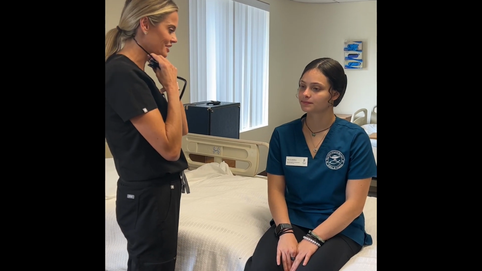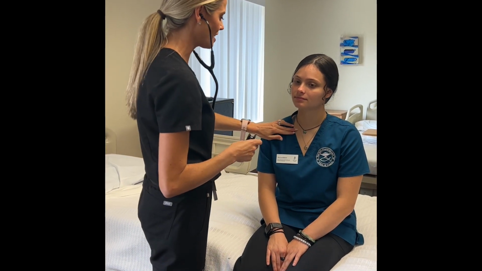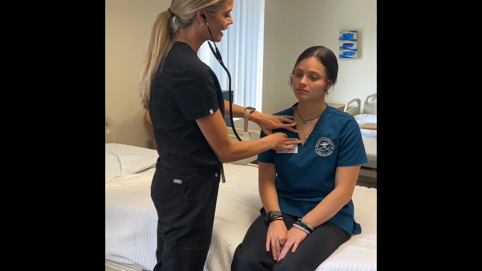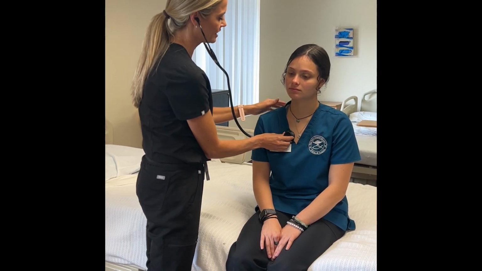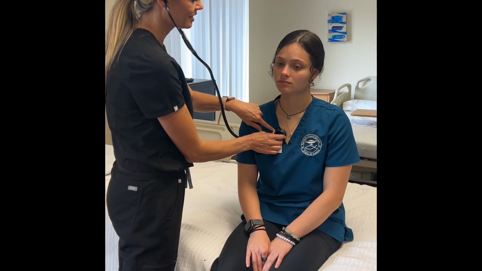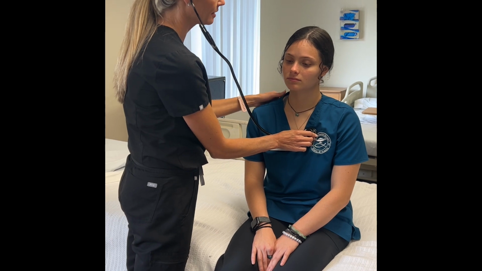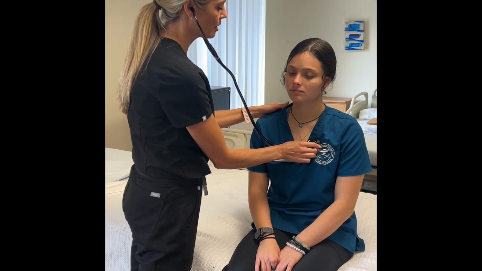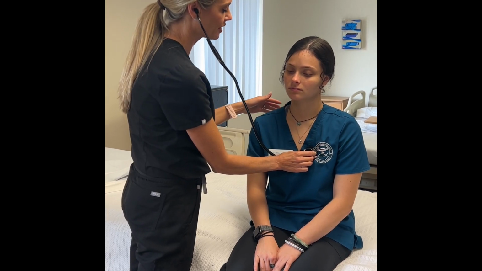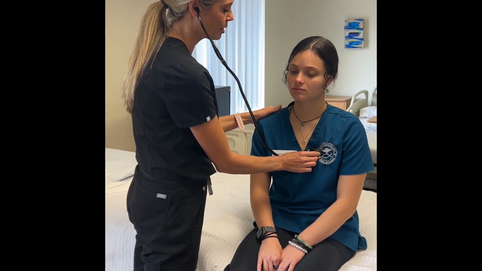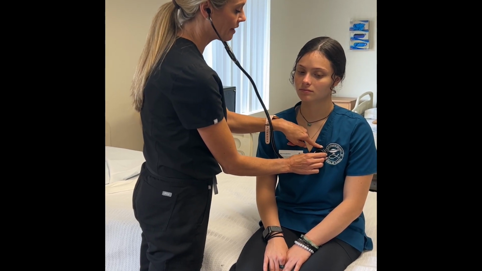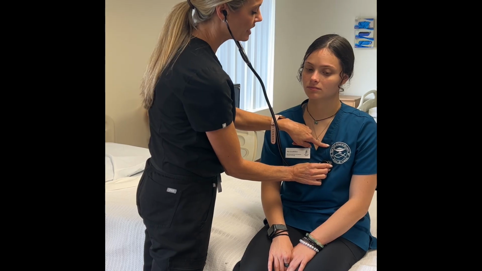I'm going to start by finding your second intercostal space. So your clavicle, right below that is the first intercostal space. The rib, second intercostal space. Right at the sternal border is the aortic valve. Coming across the sternum to the left second intercostal space is the pulmonic. Moving down one rib space into the third intercostal space is Erb's point or second pulmonic. Coming down about a space and a half and starting to move to the left will be tricuspid.